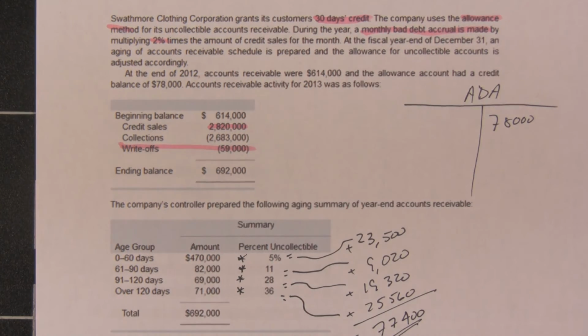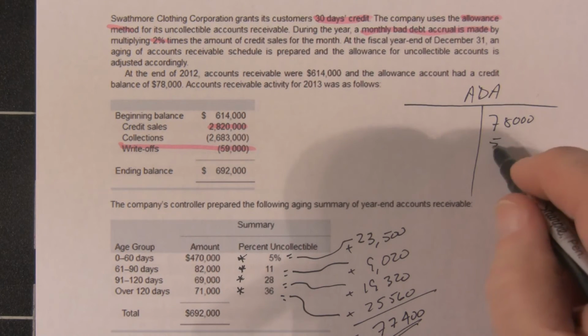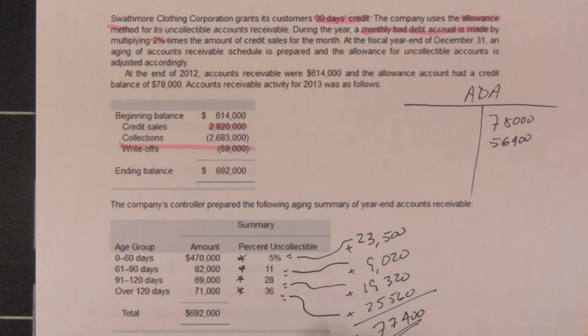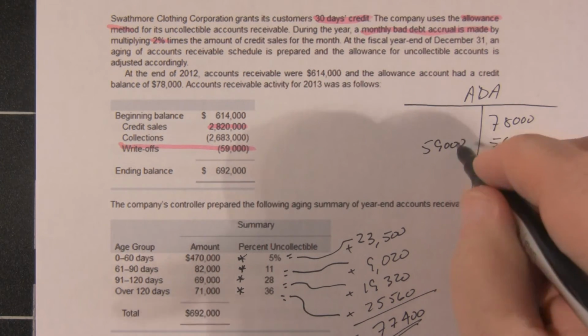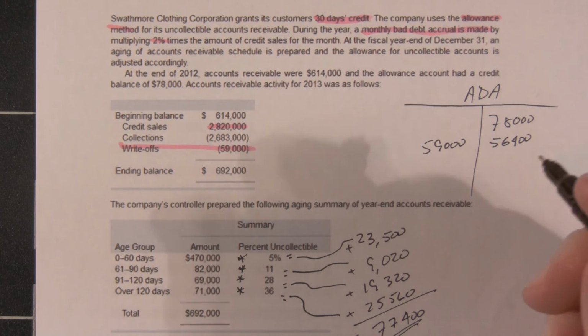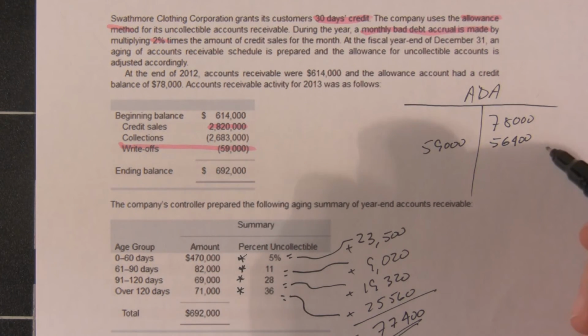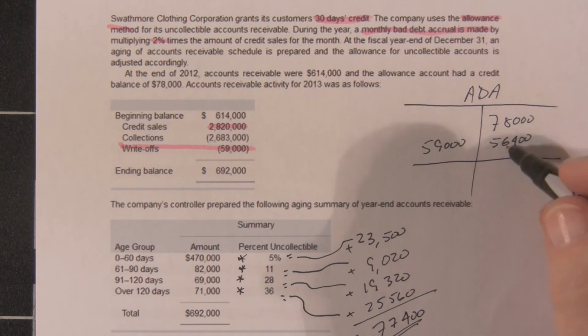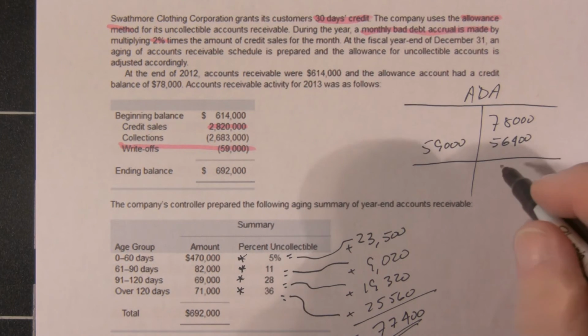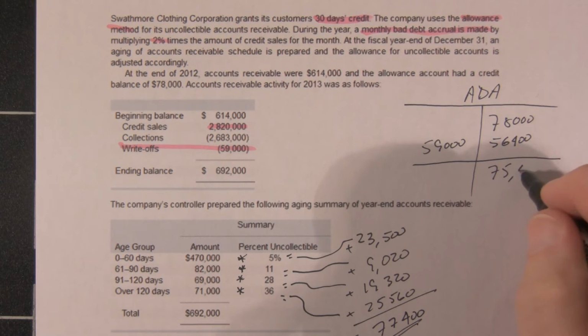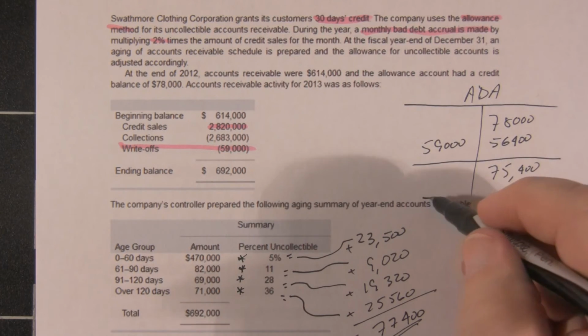Then we added 56,400. Then we wrote off 59,000. Okay, and at that point, add those, subtract that, you come up with a credit balance of $75,400.